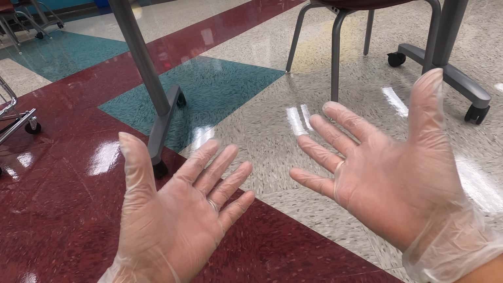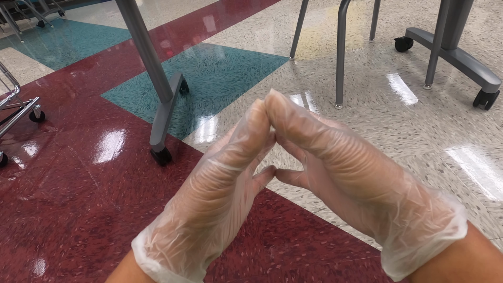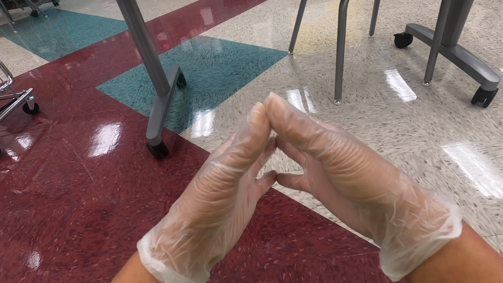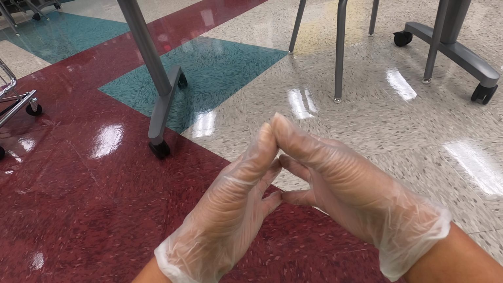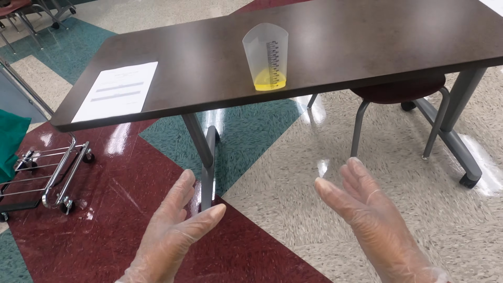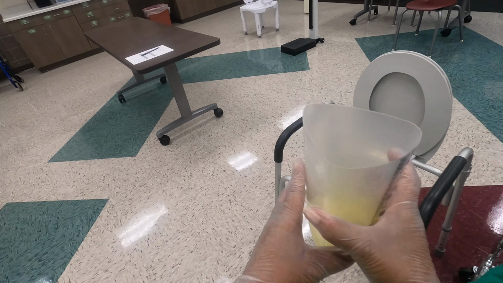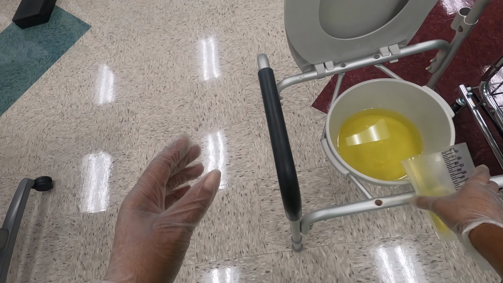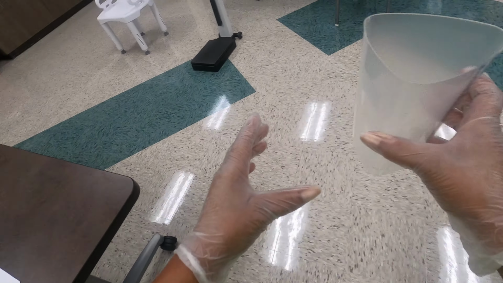You'll want to round up. So for instance, when you measure the urine, if your urine falls between the 150 tick mark and the 175 tick mark, you'll want to record 175, okay? So I'm measuring my urine now. It's 100 mils. So now what I'm going to do is empty the contents of the measuring container into the toilet, making sure it does not splatter or splash.